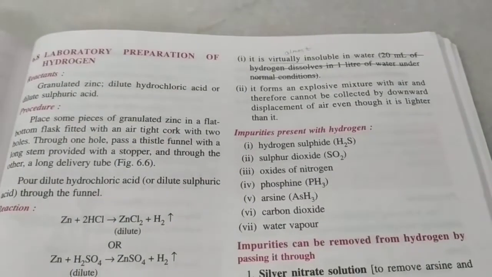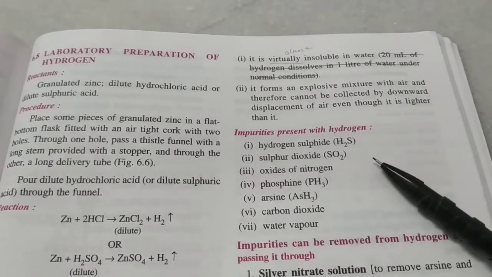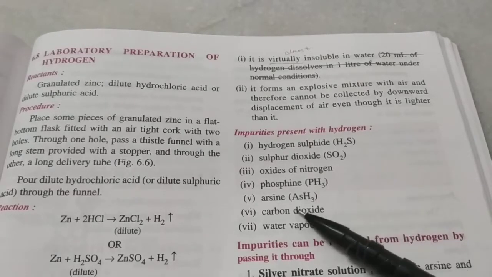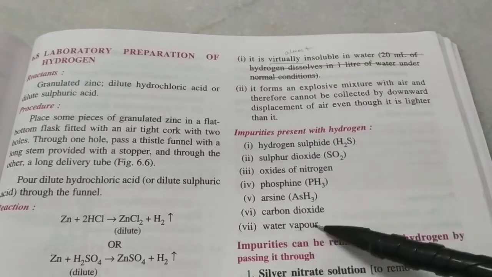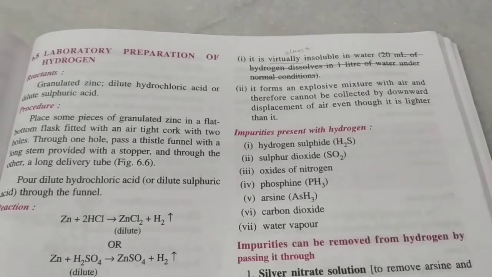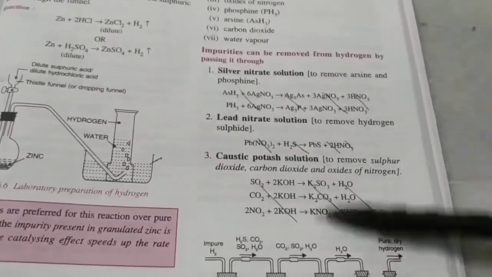Now in this method, some impurities are produced along with hydrogen. They are hydrogen sulfide, SO2, NO2, phosphine, arsine. So all of these impurities are seen here. Carbon dioxide, water vapor. And how to remove them? Well, just remember this diagram. The equations are not important.